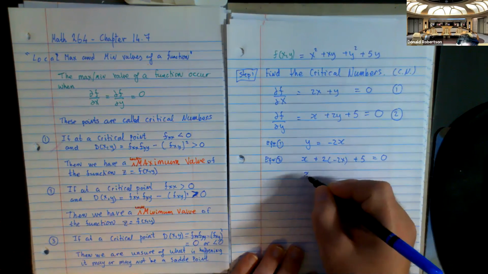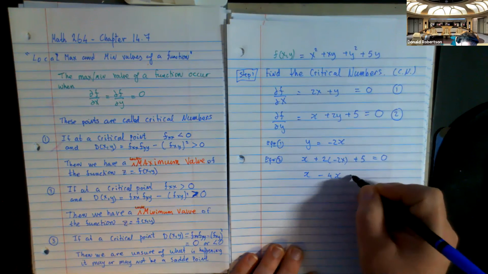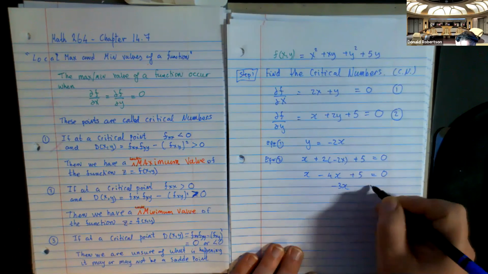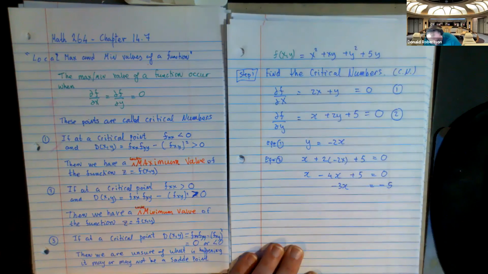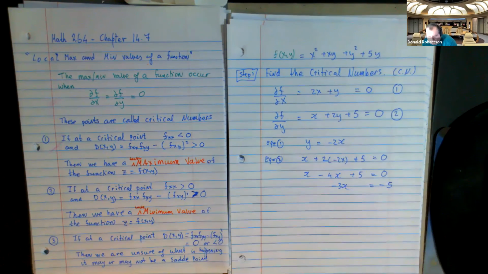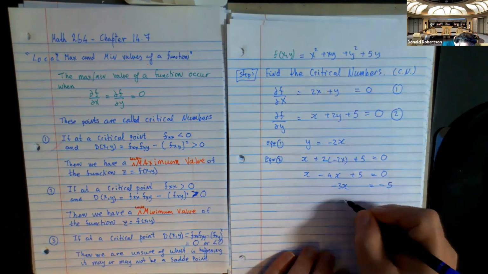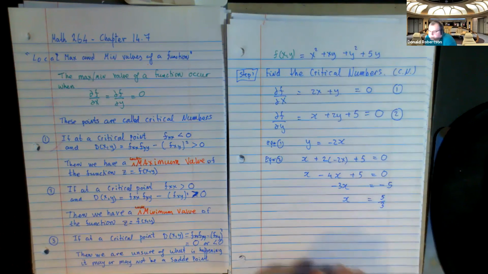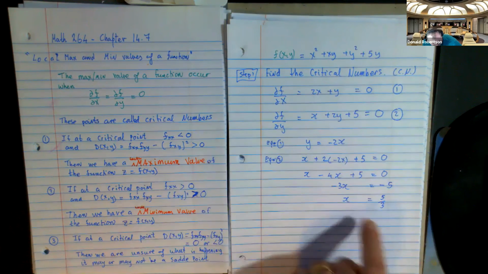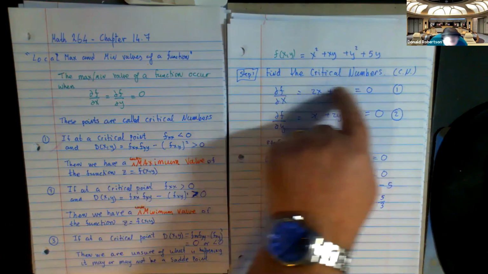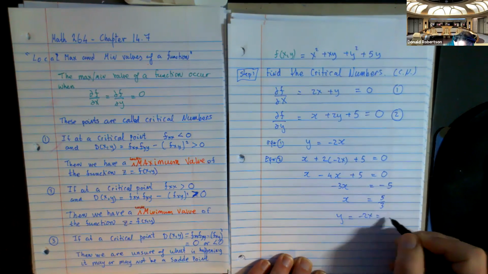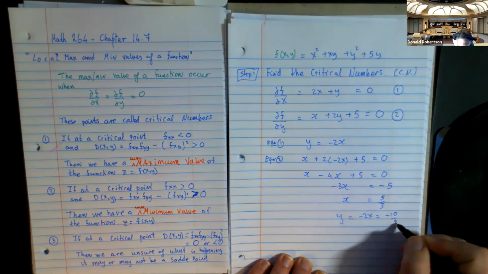And that is x take away 4x plus 5 equals 0. That's negative 3x equals negative 5. As long as you do it to both sides, it's okay, that's the rule. So I'm subtracting negative 5 here. And with a little bit of a division, you get 5/3. So the solution to this, or at least partial solution, is that x equals 5/3. And then you use the fact that y is negative 2x to find this guy.